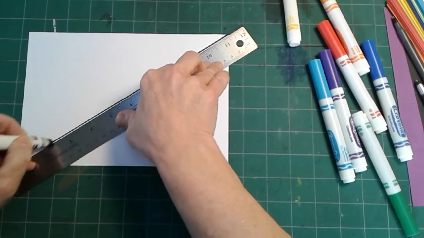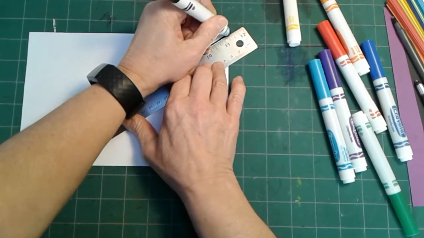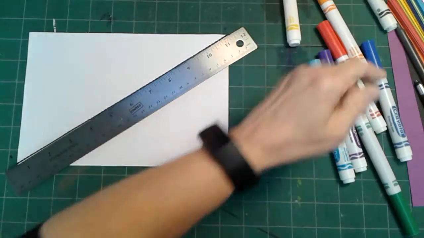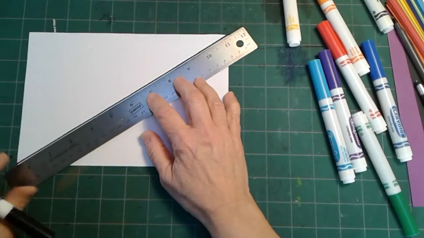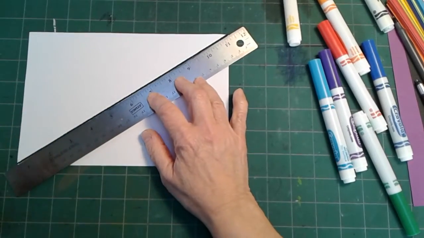I'm starting with black so that everybody can see it real easily. Okay, this marker's a little old. Let me get another one. This one's better, nice and juicy. Okay, so here we go. I have a nice big line in the middle there.